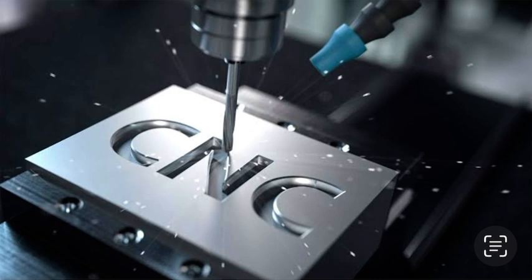Spindle and coolant control. M03 S1200, start spindle clockwise at 1200 RPM. M08, turn coolant on.